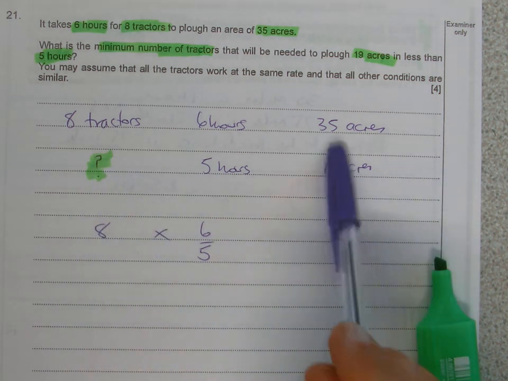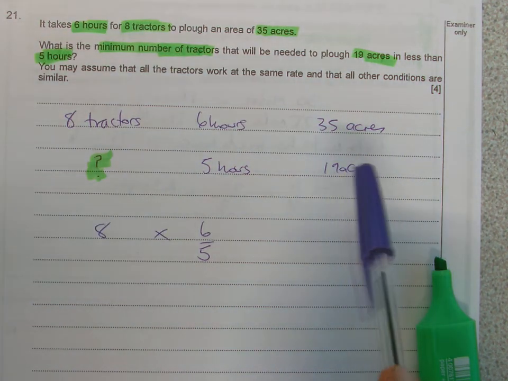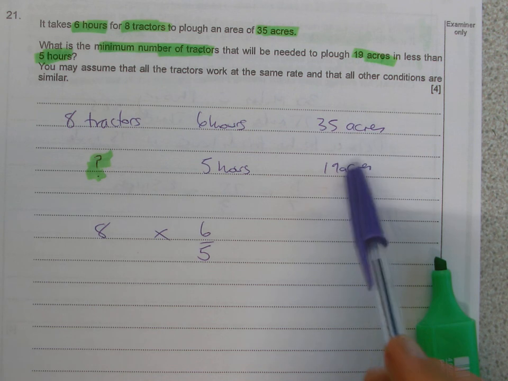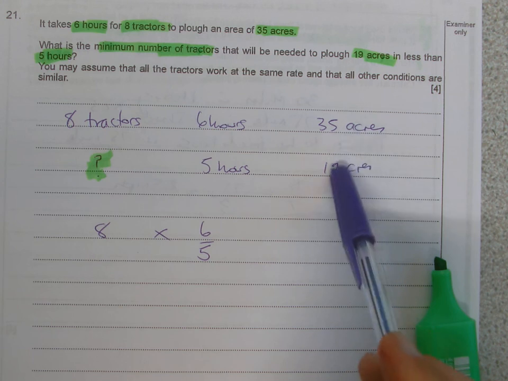If we move on then to this situation, now forget about the time, right? Ignore that. Just look at now the acreage that needs ploughing. Now compare this one with the first situation. Here now we need 19 acres, whereas last time it had to cover 35 acres. Now there's less to do, isn't there? If you think about it, there's less work to do. There's only 19 acres that need ploughing.